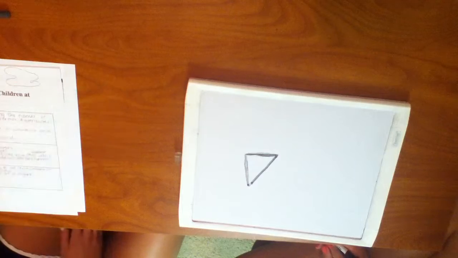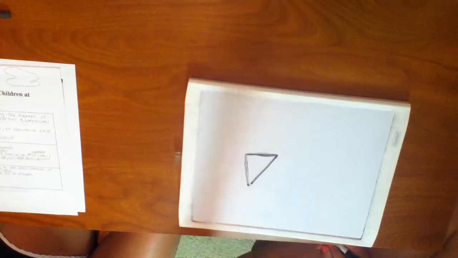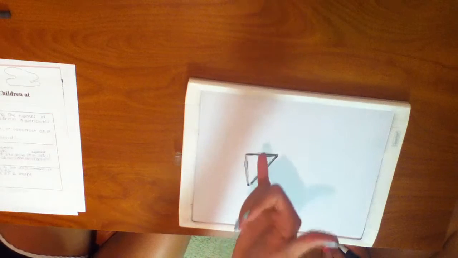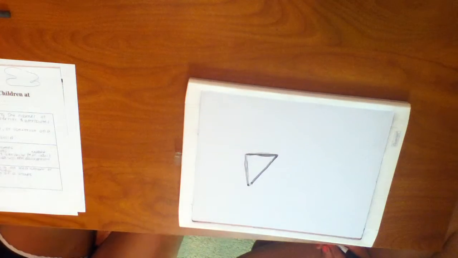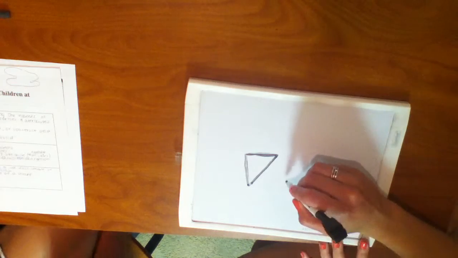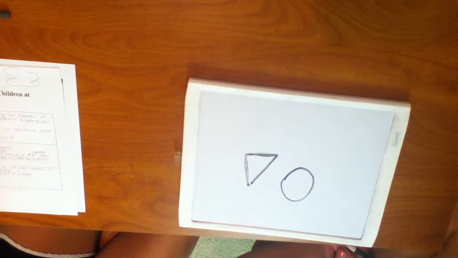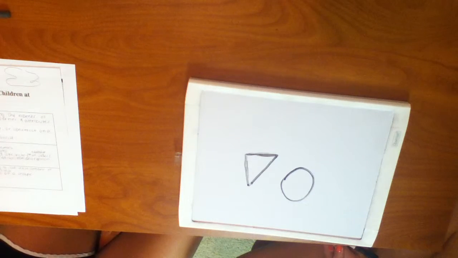Excellent, good. So I said it has 3 vertices, which you have. You have 1, 2, 3, and it has 3 lines. 3 sides, 1, 2, 3. Good job. Okay, so what about if I told you this shape has no vertices and no sides? Good. A circle is a great example of a shape that has no vertices and no sides.